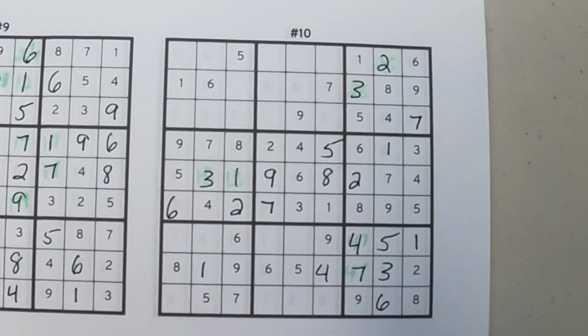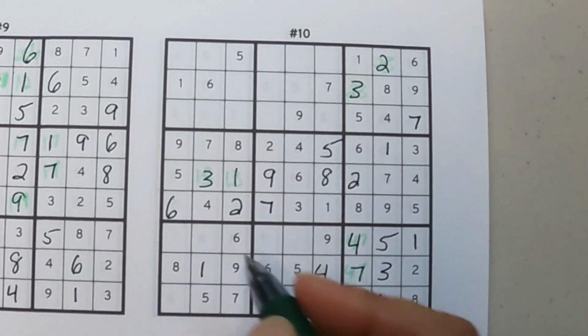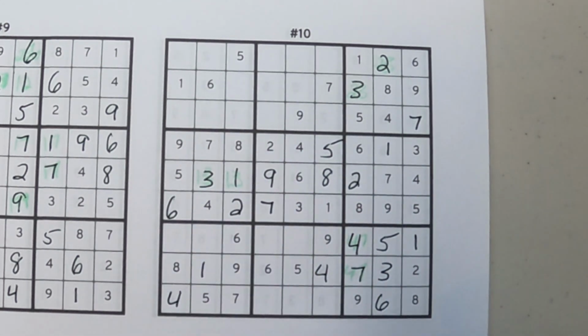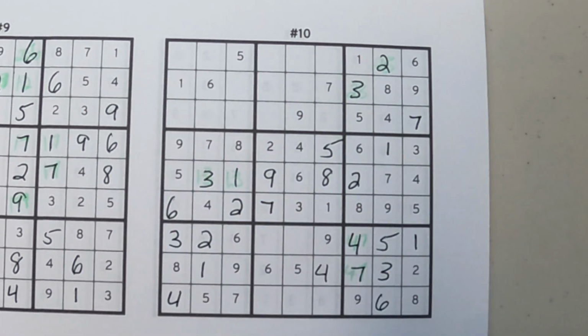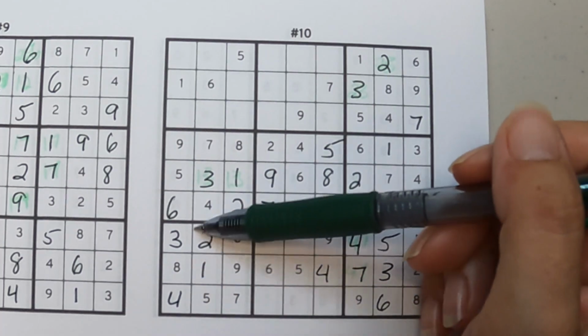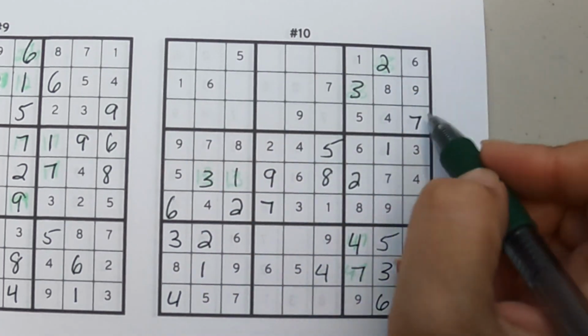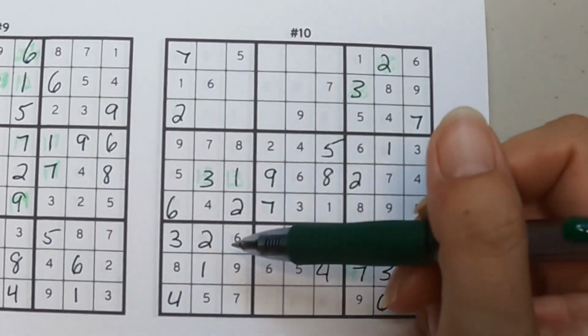For this box now, we're missing 2, 3, and 4. We've got a 4 covering these two boxes, so our 4 has to be here. We've got a 3 here, so 2, 3. For this column now, we're missing 2 and 7. We've got a 7 here, so 2, 7.